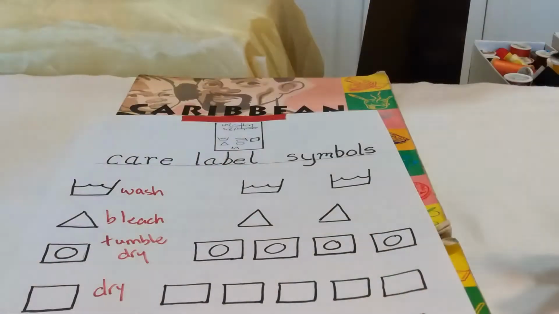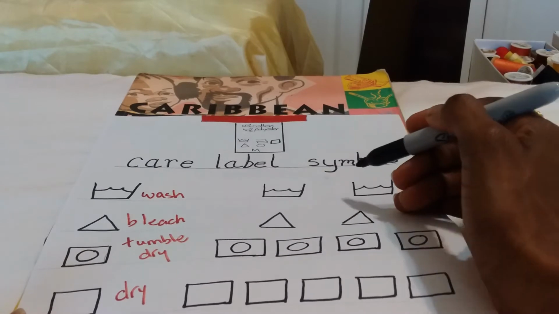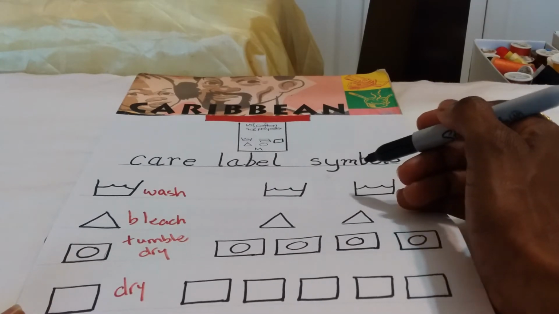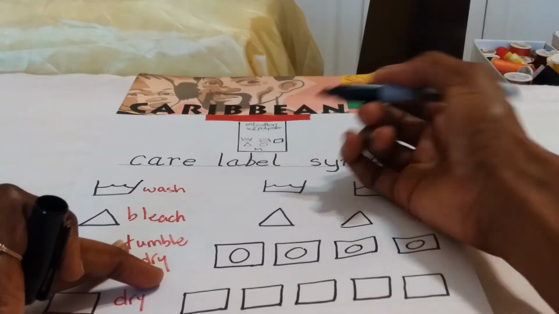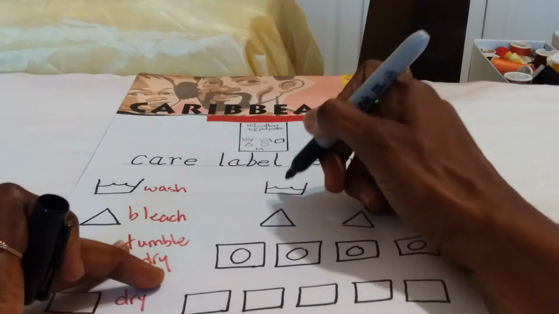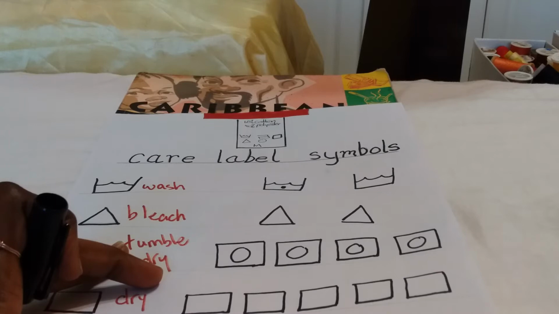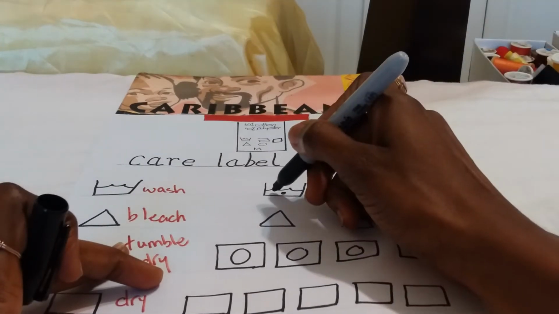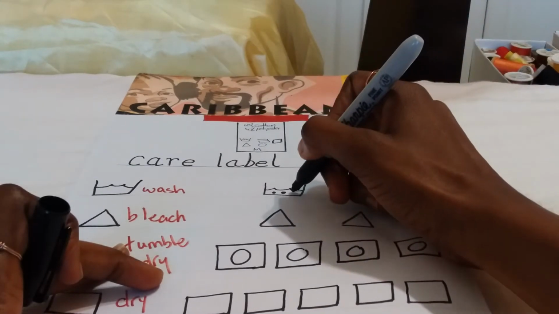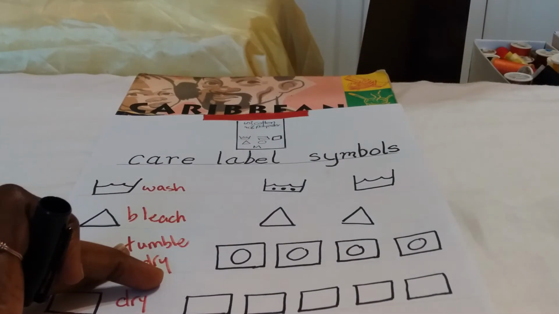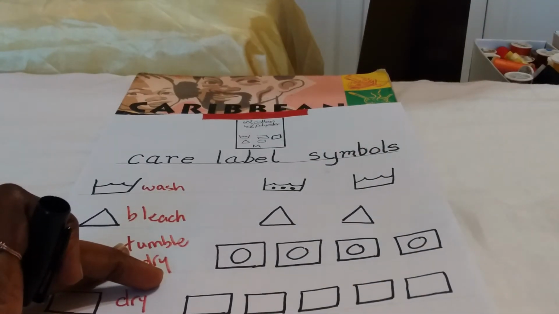Okay, so we have wash. Usually this symbol is expecting you to probably wash in a washing machine. To help us understand the temperature, we use dots. So cool water, cold water, 1 dot. How many dots do you think warm water needs? If you said 2, you're right. Hot water temperature, or a high temperature, 3 dots. So you just go up to increase your temperature.